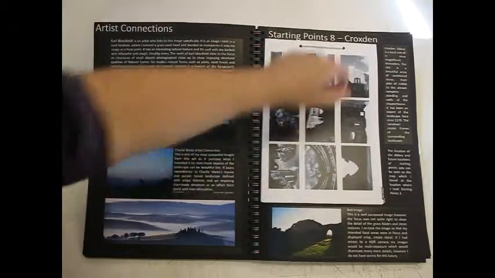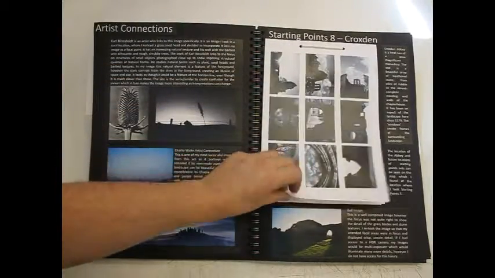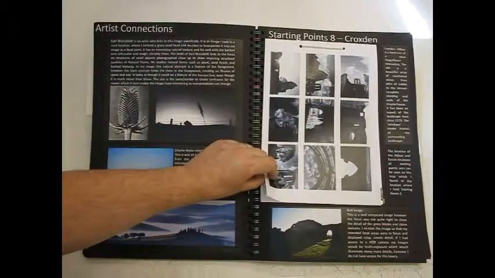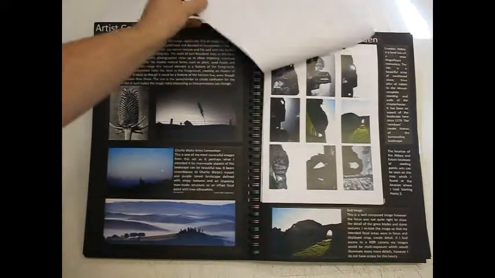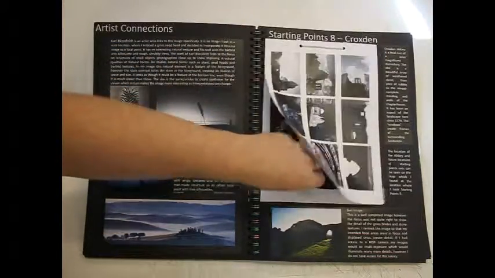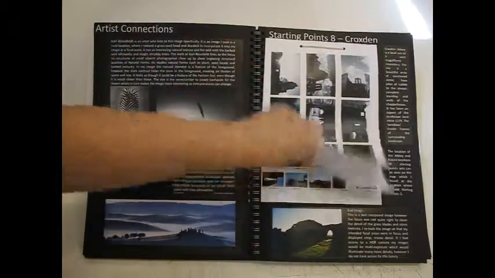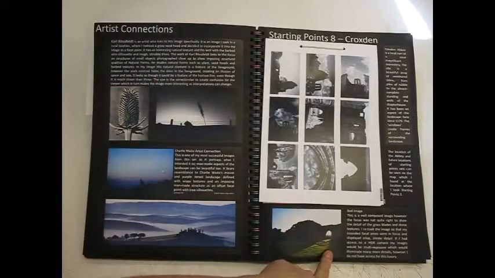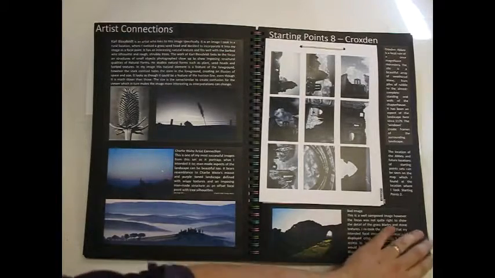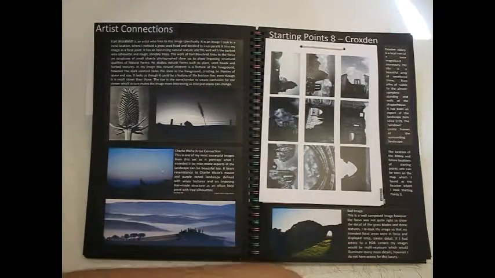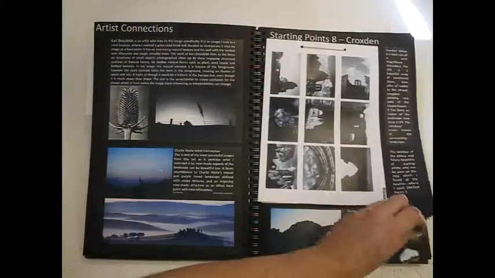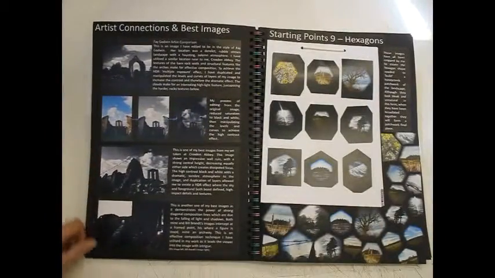Starting point 8. Croxton, it's just an abbey up the road from here. Really cracking shots taken, really interesting, if you could call it a prop to use in the elite landscape as it is, but she got some really cracking shots there. Also at the bottom here, a really good thing to remark on is the fact that she's talked about bad images and why it didn't work. So it just shows that you are capable of analysing what went wrong at times.